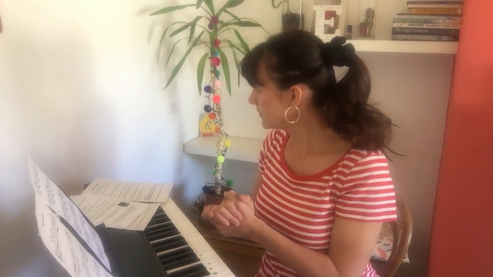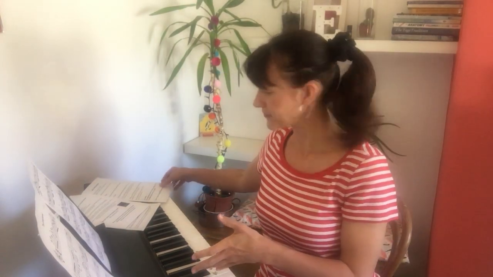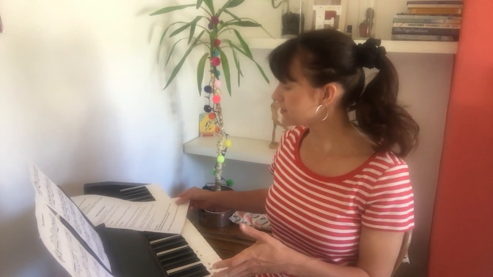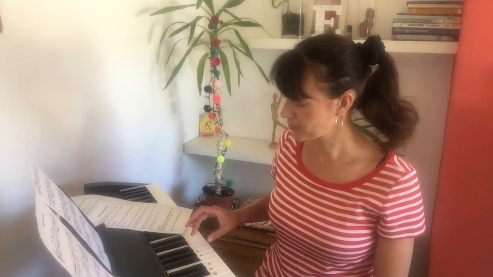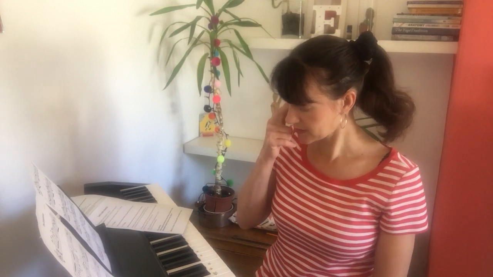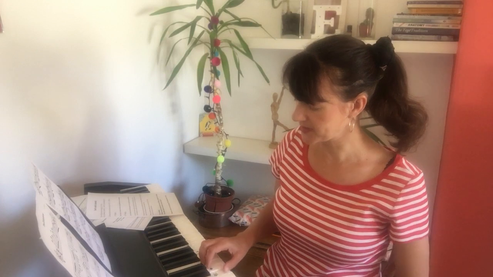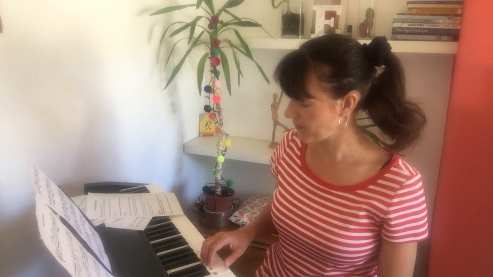Fantastic. So let's add some chords. The chords are simply C, F and G, which in your key of C is chord 1, chord 4 and chord 5. So look, let's practice our broken chords. We do these all the time anyway, don't we? But it's so important. So let's go.